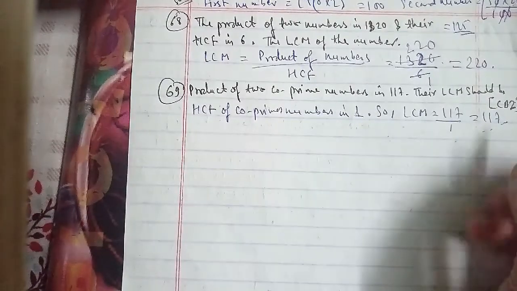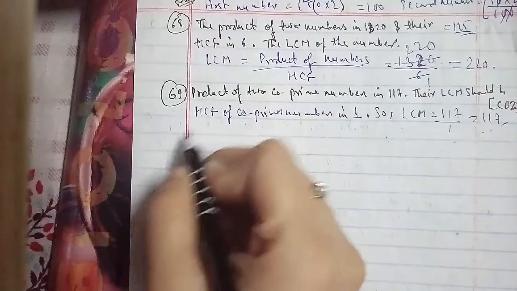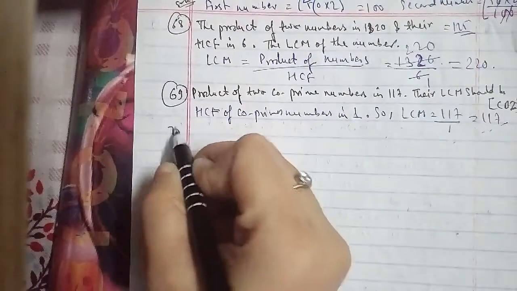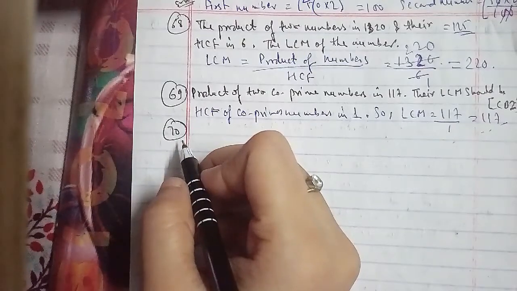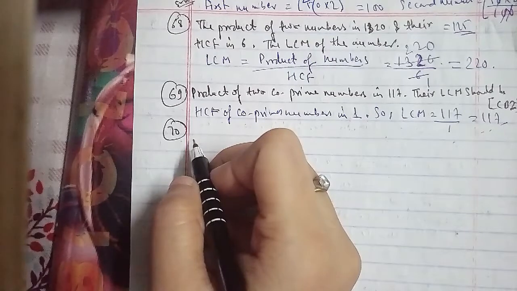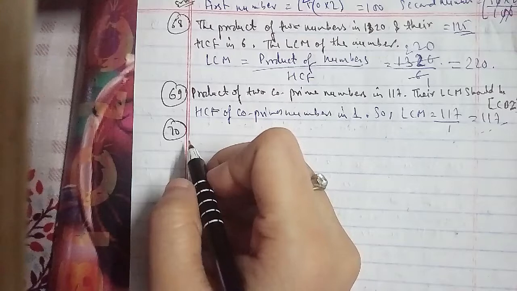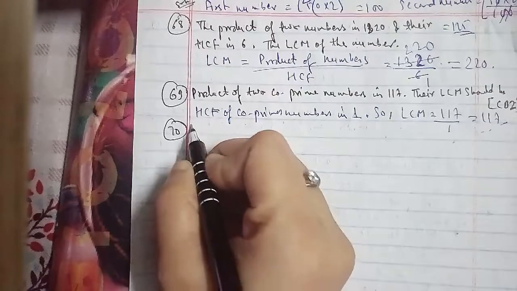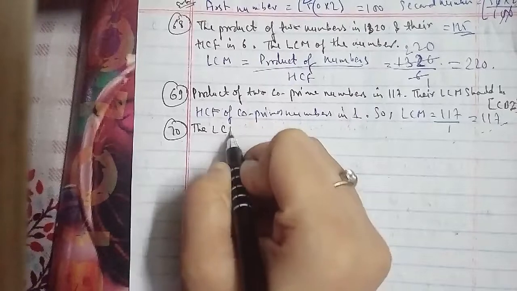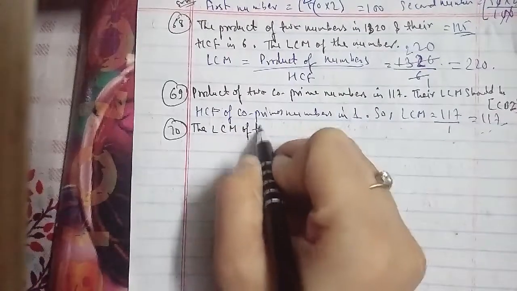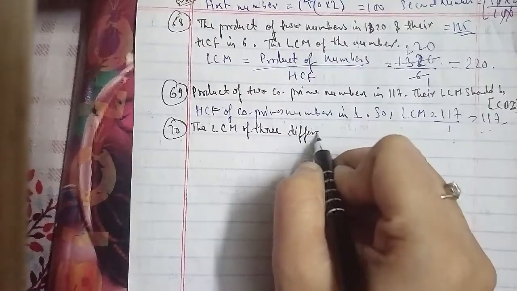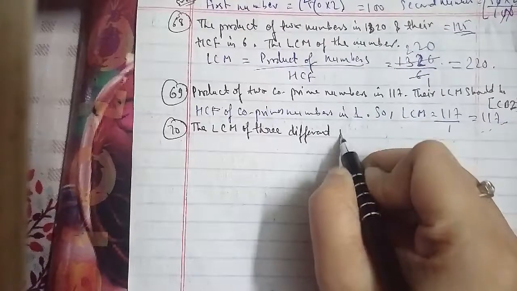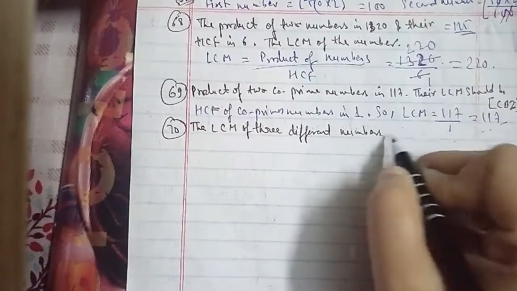So let's go ahead. The LCM of three different numbers is 120. Which of the following cannot be their HCF? For that, the options we have are 8, 12, 24 and 35.